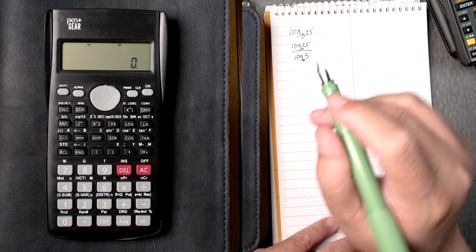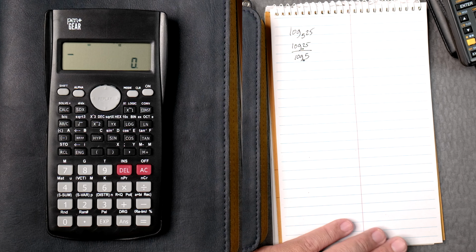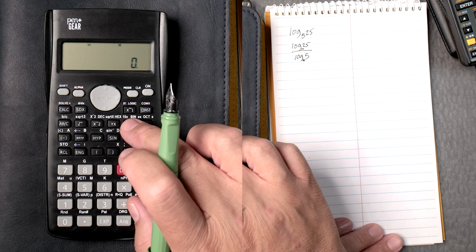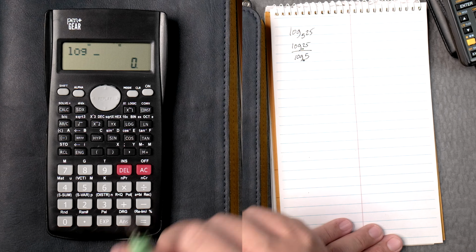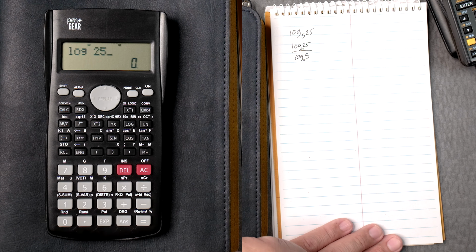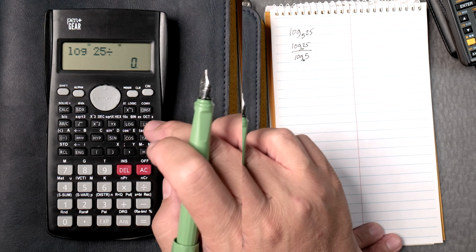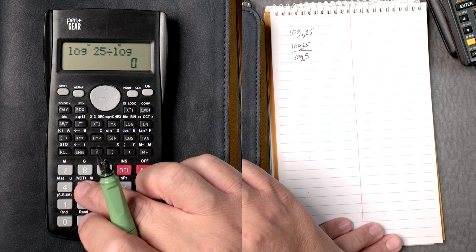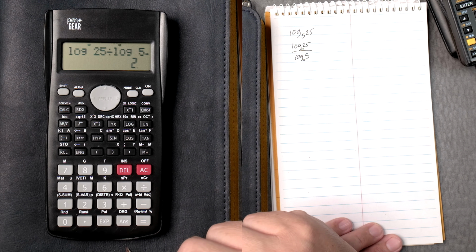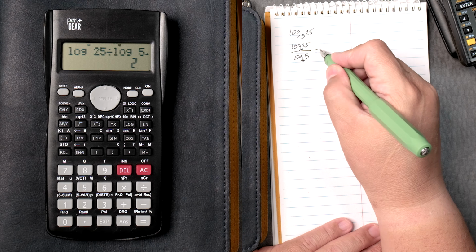Okay, so how do you do this? Well, you take log and you type in 25. You don't see parentheses here, so you imagine you can say divide by the log of 5. Let's see how that works. It gives you 2. Perfect.